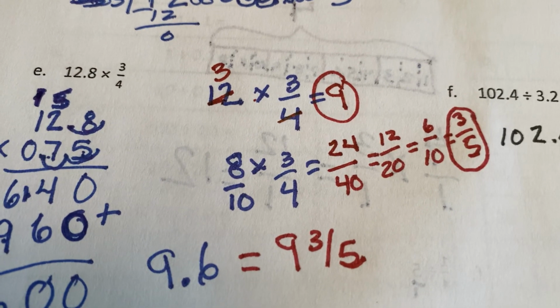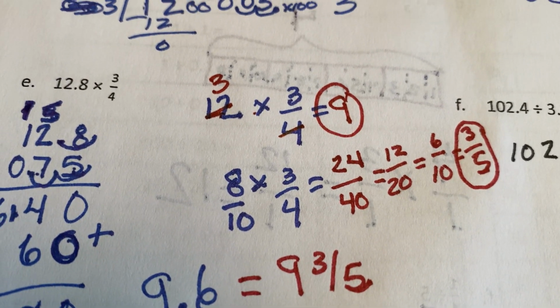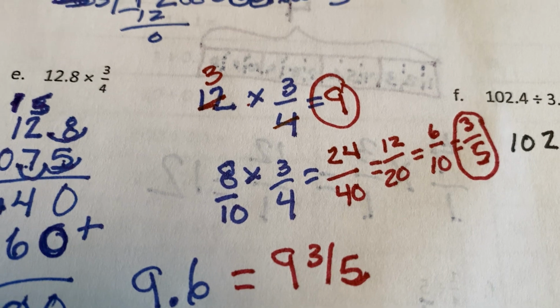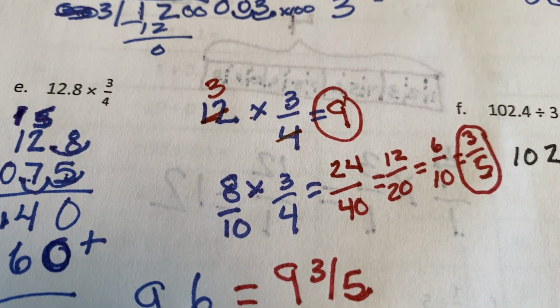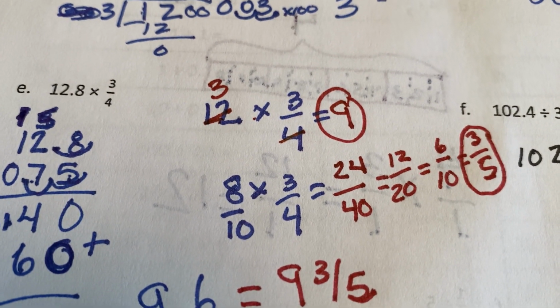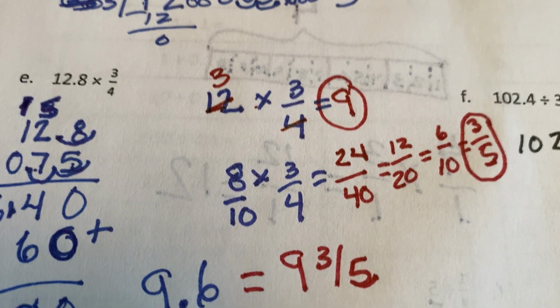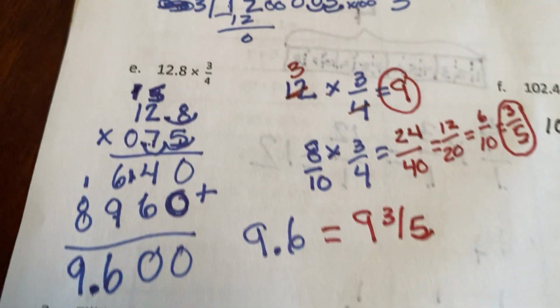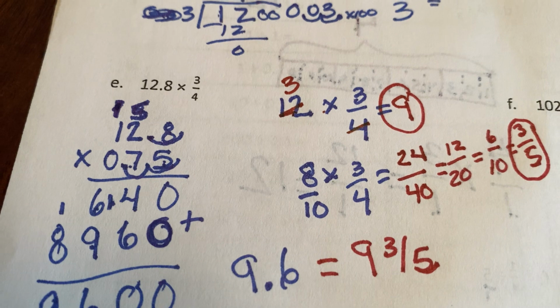All right. Some of you can realize here that, whoa, breaking up that number into two parts, splitting up the 12 and the 8/10, and then multiplying both by 3/4 was actually much quicker. All right. Up to you. Which method did you like?